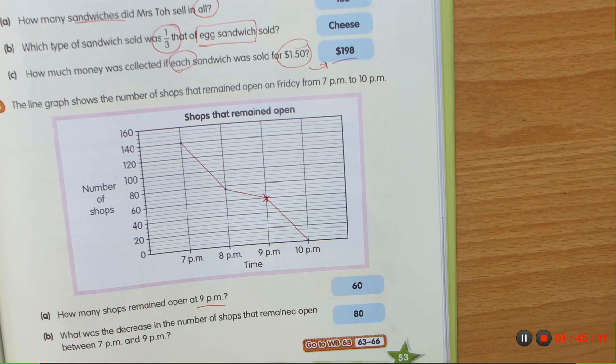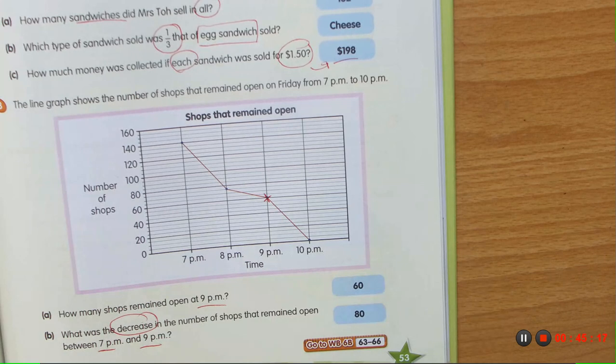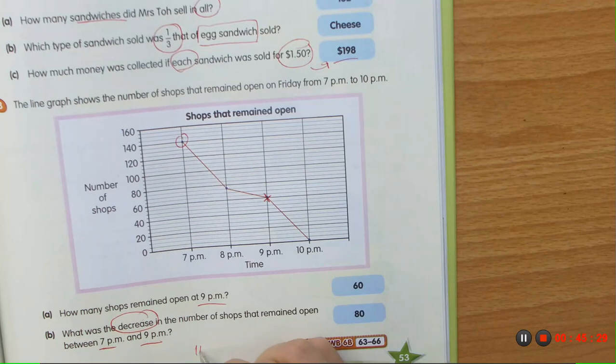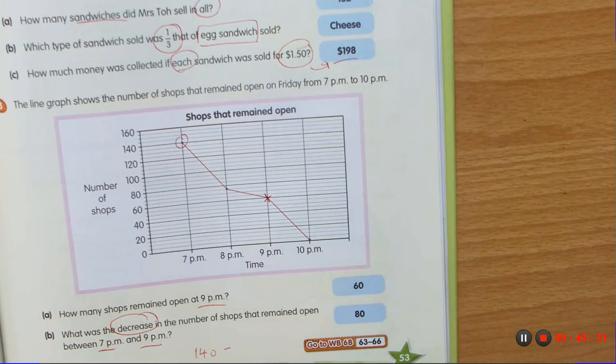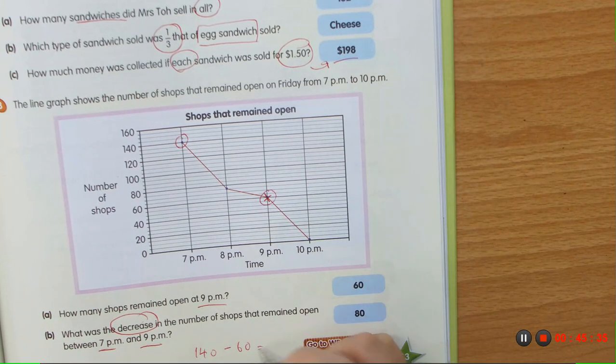Yes and no. Because it says 7 and 8, but there's this term called decrease. So what are the two numbers that will be subtracted? 7 p.m. here, 140 minus 60, that's correct. And that's where you get the 80. Is that okay? Okay, happy?